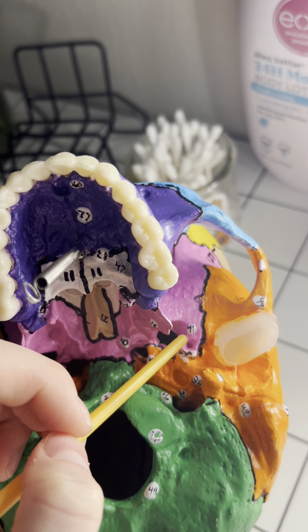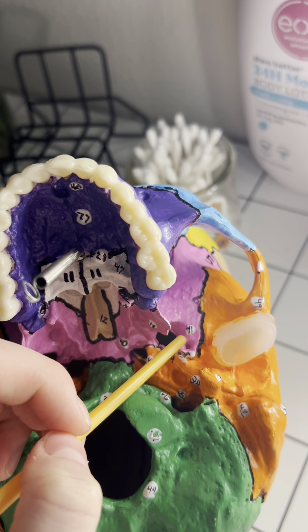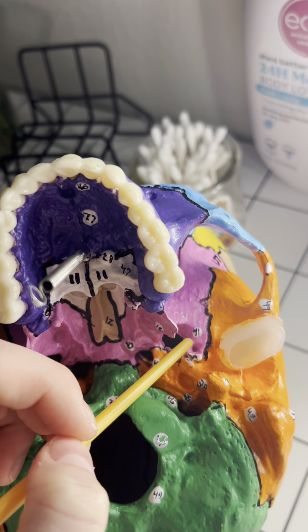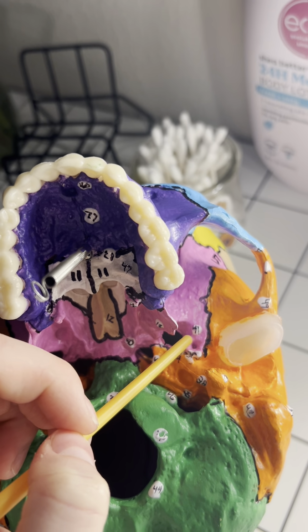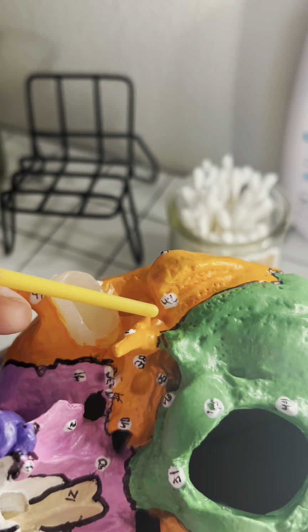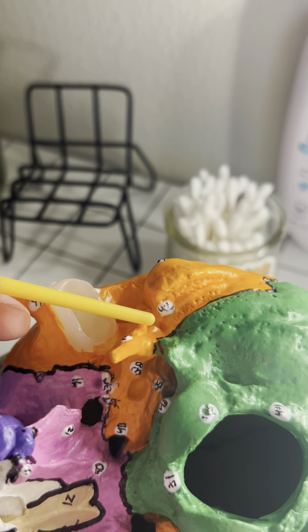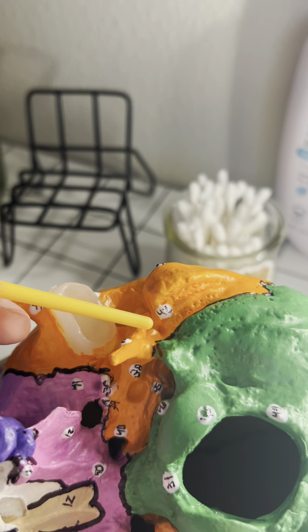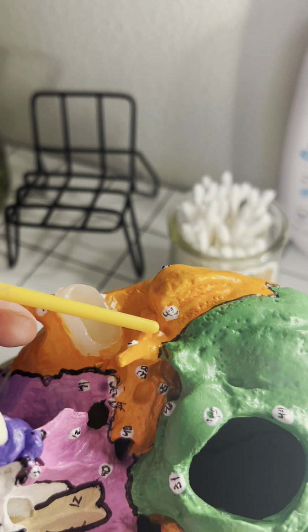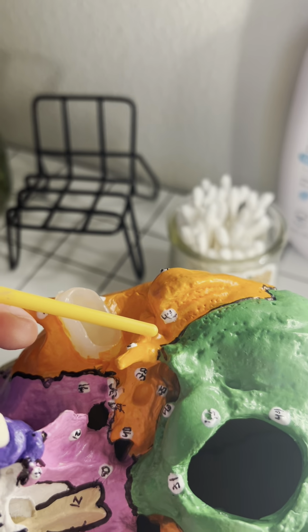Number 41 is this small foramen spinosum, which is an opening in the sphenoid bone that transmits the middle meningeal artery and vein. Number 42 is the stylomastoid foramen, which is an opening between the styloid and mastoid processes, through which the facial nerve exits the skull.